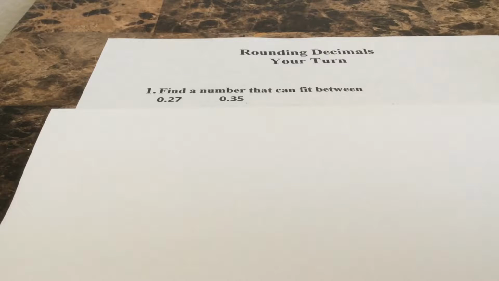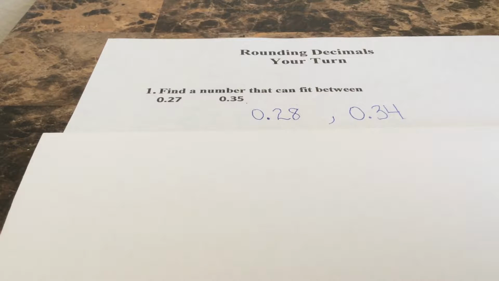Alright, for this question you should have noticed that there were 0 holes in both numbers, so your answer must have 0 holes. You're looking for something that would fall between essentially 27 and 35. We look at them as whole numbers simply because it's easier that way, and then once we have the decimal point in front of it, it obviously stands for parts of a whole. So I could start with anything from 28 hundredths all the way to 34 hundredths. Of course, anything in between there would be okay. Like 29 hundredths, 32 hundredths, and so forth.